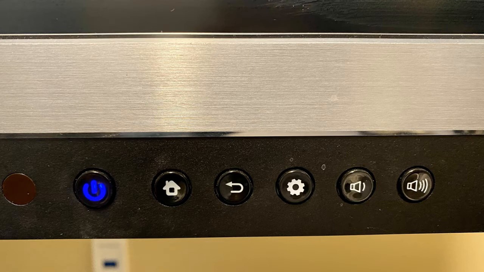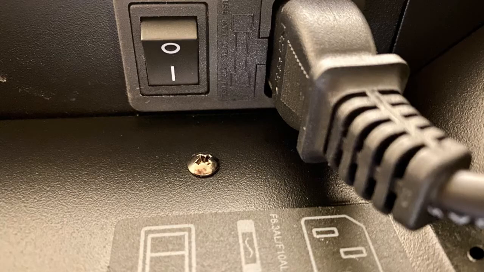So if it's blue, then that means it's on, and if you tap it, it'll be red and it'll be in sleep mode. You can just tap it again to wake it up, or you can just touch the screen and then it'll wake up. If you'd like to shut it down completely, then look behind the panel on the bottom left side. Right next to the power cord, you'll see a switch, and if it's aligned, that means it's on, and the circle means it's off, and that is to shut it down completely.